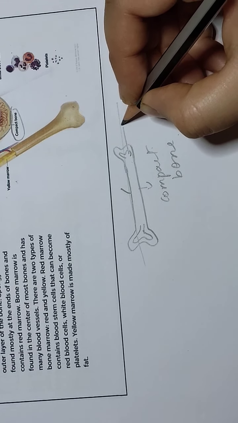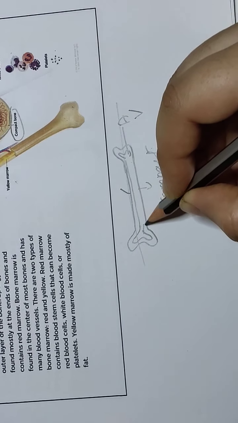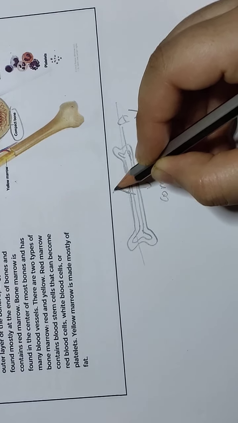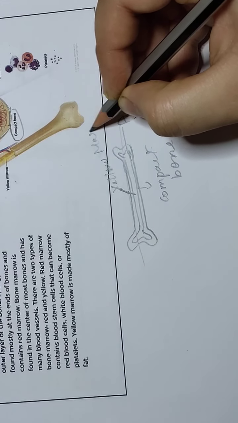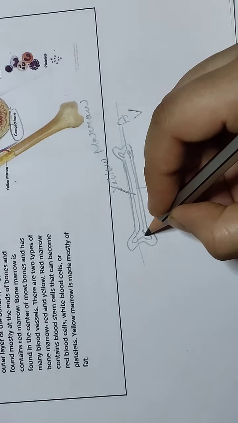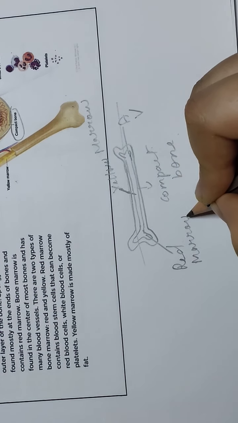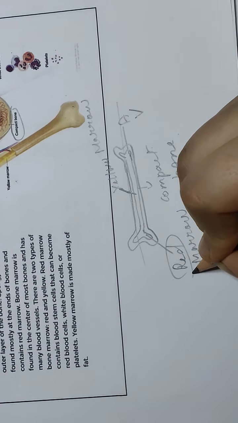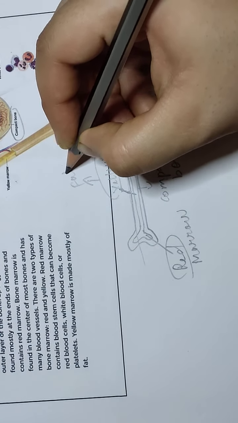So you have arteries and vessels. And in the center, you have the yellow marrow. This is the red marrow. Red marrow, as the name suggests, is red. Yellow marrow, as the name suggests, is made of fat.